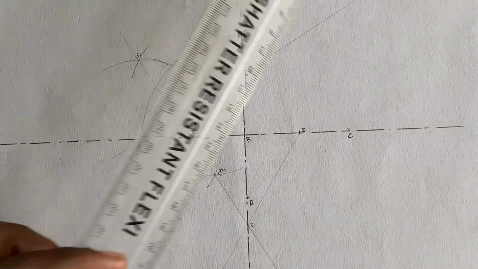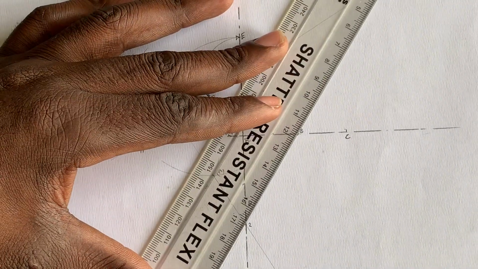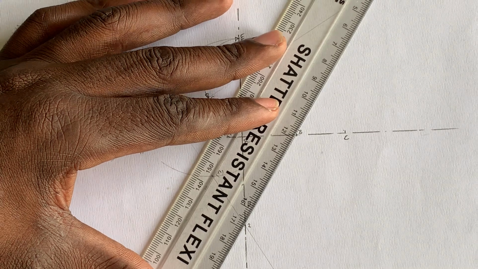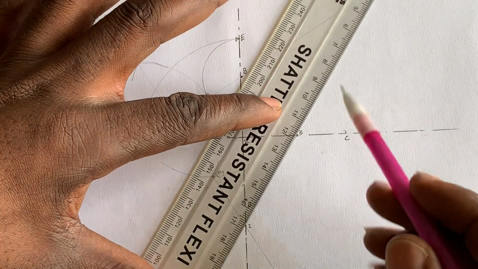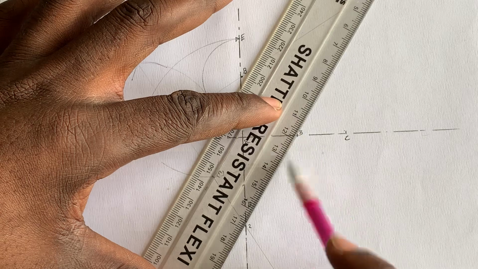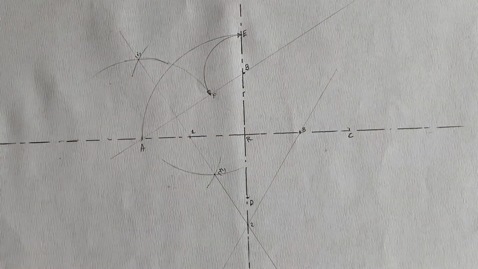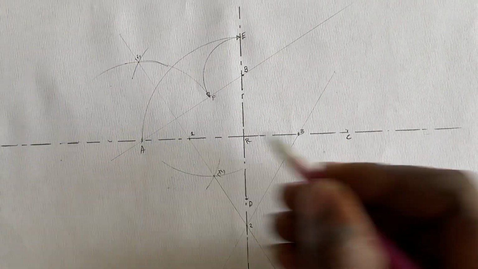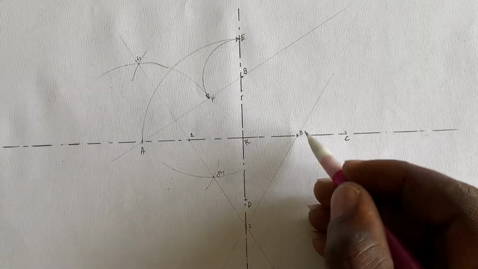So extend this one, my brother. There is a reason for that, I'll tell you later. So just extend it a little bit. Now we have to get 0.4, which is 1, 2, 3.